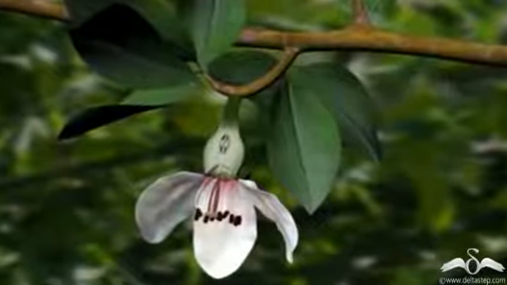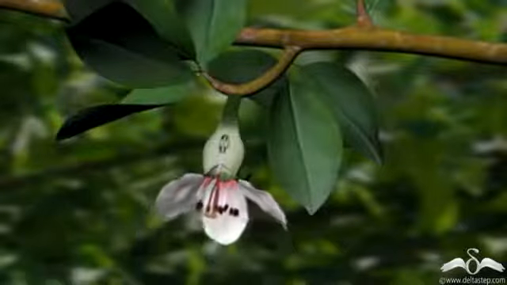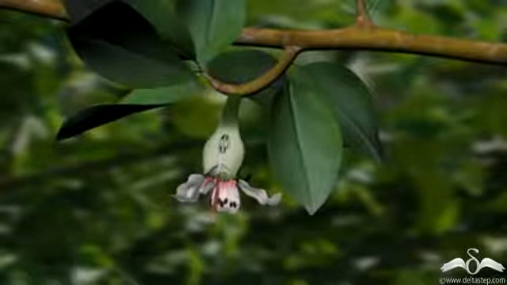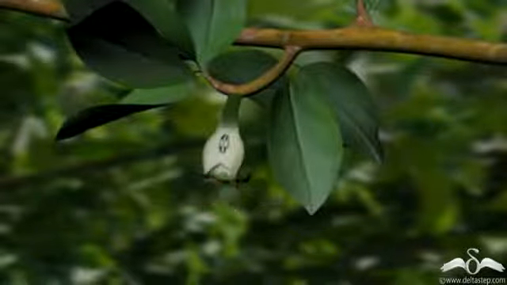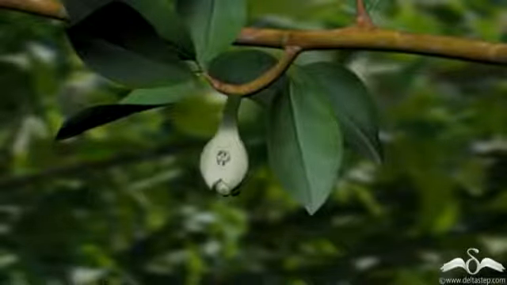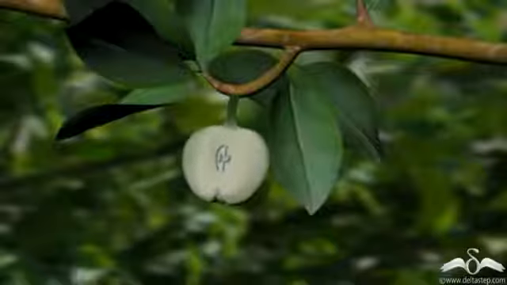Now, what about the other parts of the flower? Well, this is the ovary of the flower and these are the ovules. Now see, the other parts disintegrate or degenerate with time. And the ovary gets converted to the fruit and the ovules inside form the seed.